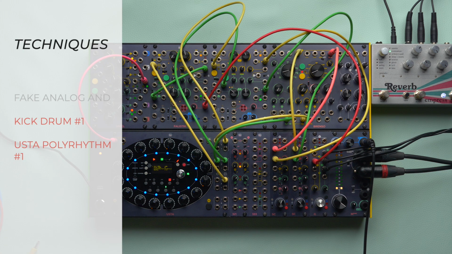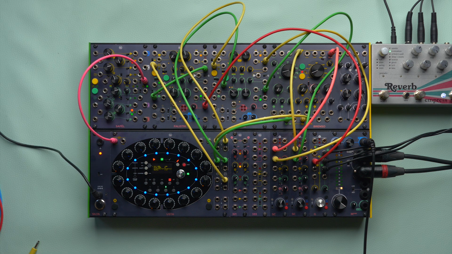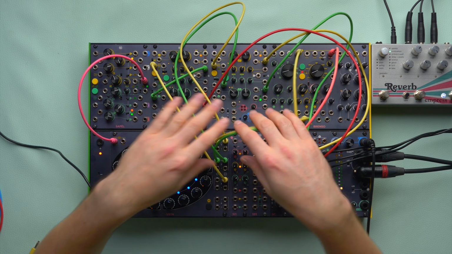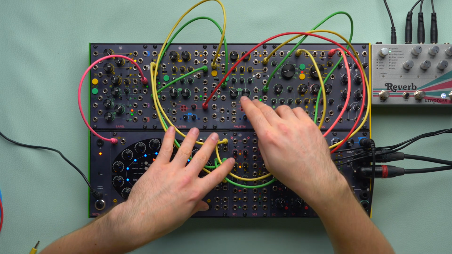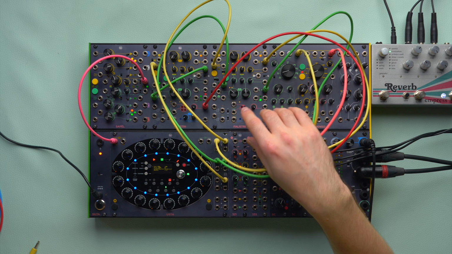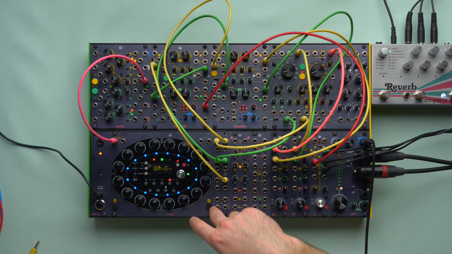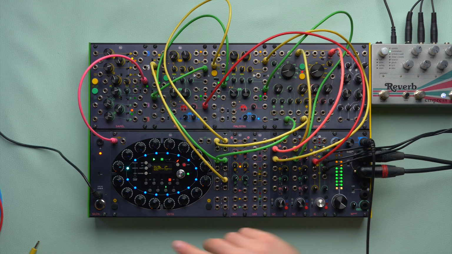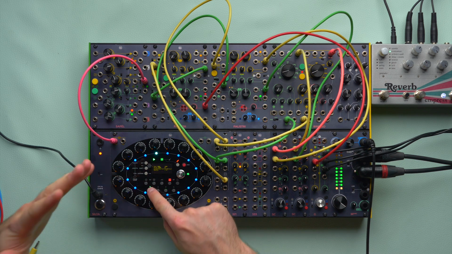But I also had another patch to fit, which is the fake analog AND, and for that I need a 4-quadrant multiplier, which is here. Now, the fake analog AND uses... I need the gates, I need a lot of gates.